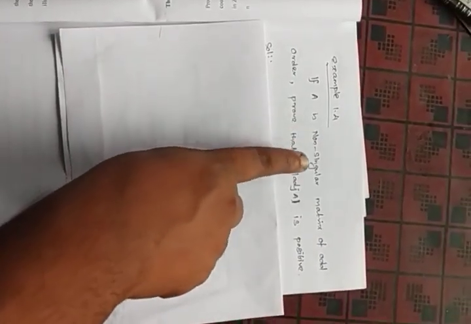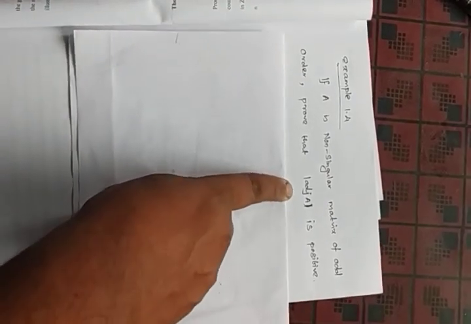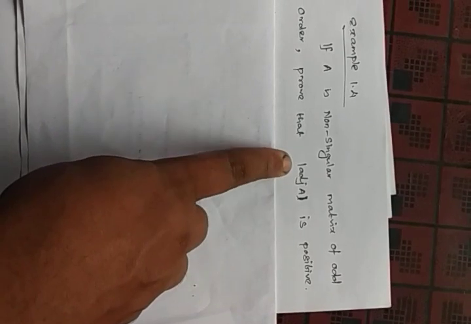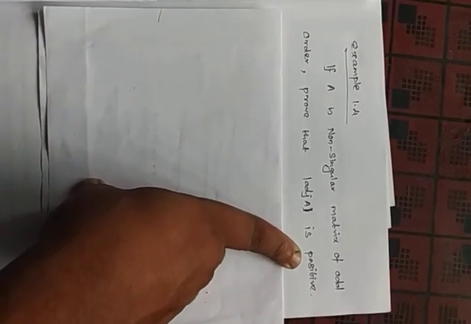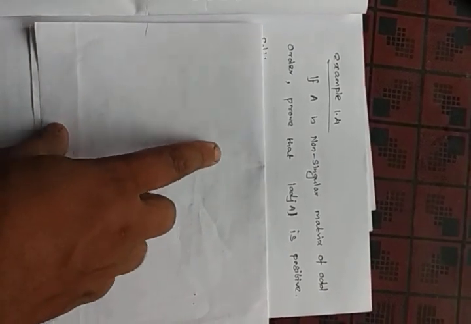Then 4 cross 4 won't come, 4 cross 4 is even. Then 5 cross 5 will come. So what orders will come for a matrix when odd? Now 3 cross 3, 5 cross 5, 7 cross 7, like that will come. If A is a non-singular matrix of odd order, prove that the determinant of adjoint A is positive. That is the thing we need to write here. We need to prove here.